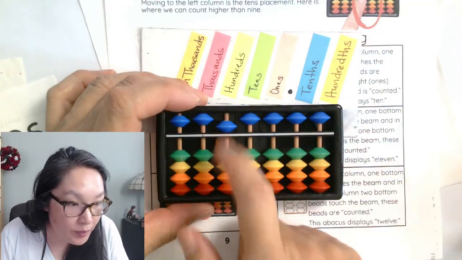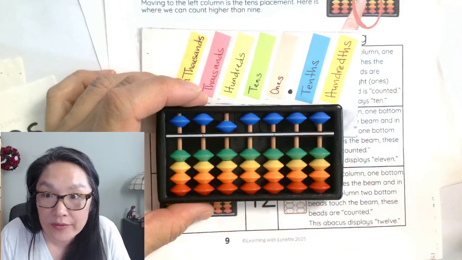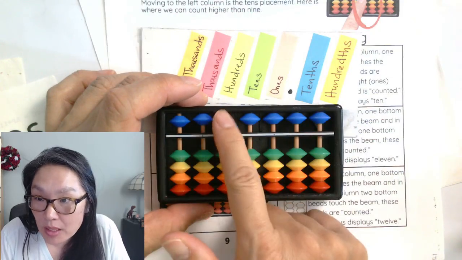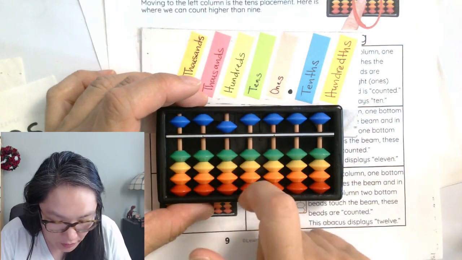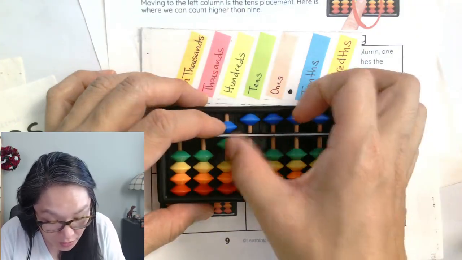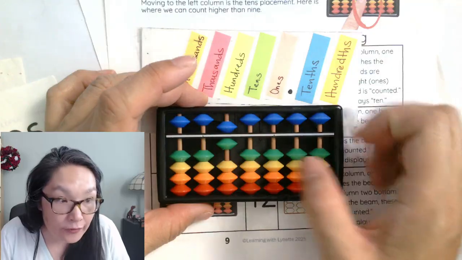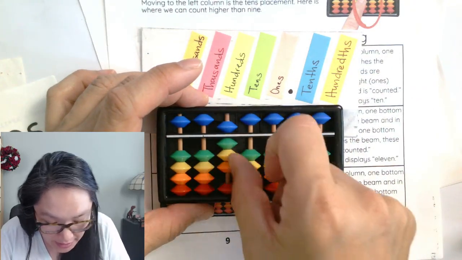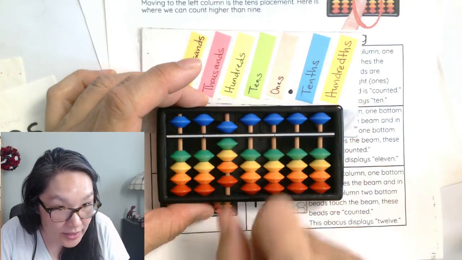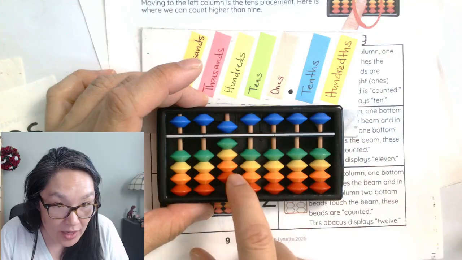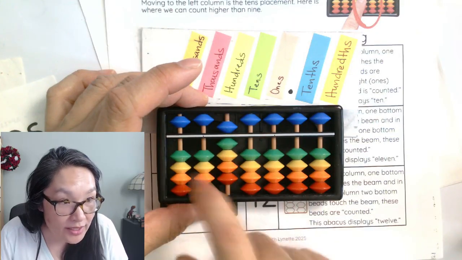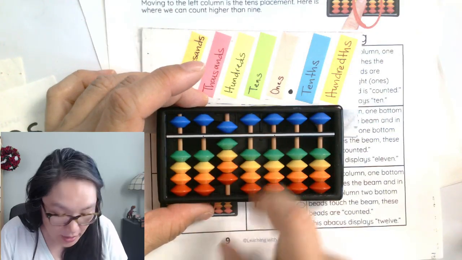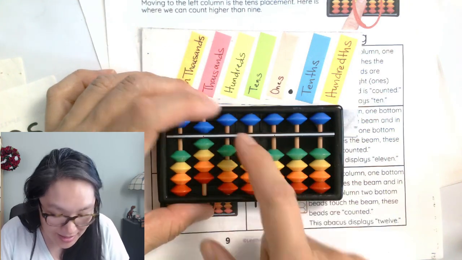Notice the top bead is always a value of 5 no matter what, because the top bead is a value of 5, right? We have 500. So then we can count, after 5 is 6, after 6 is 700, 8 is 800, and then 900. So right now we have 900, and then this is 9,000.